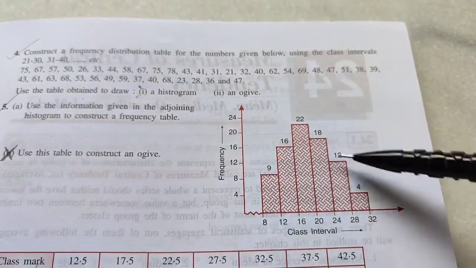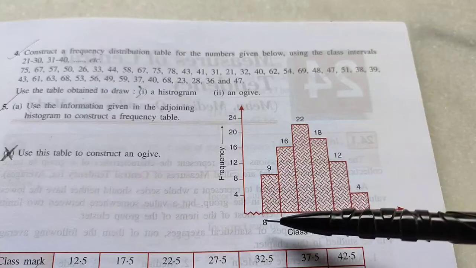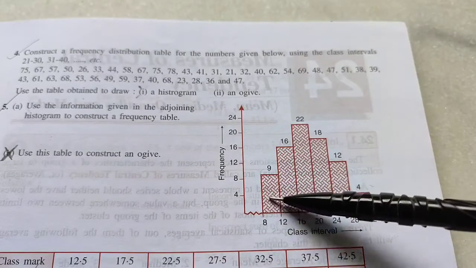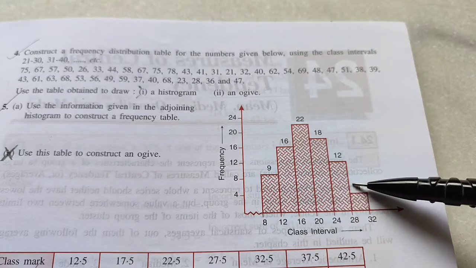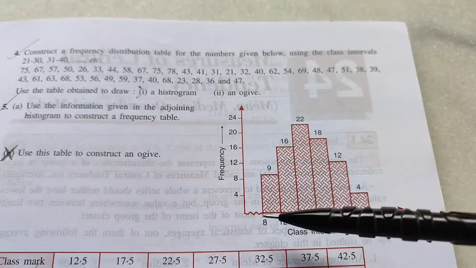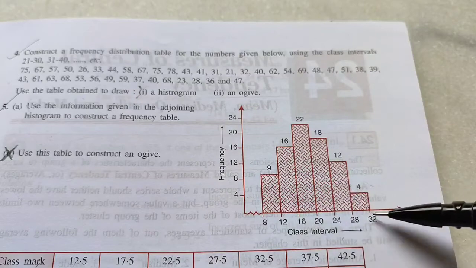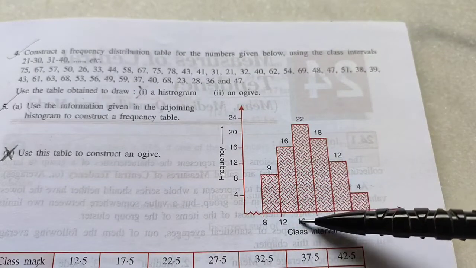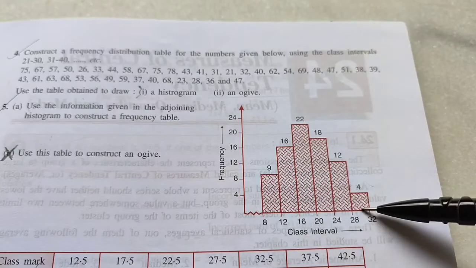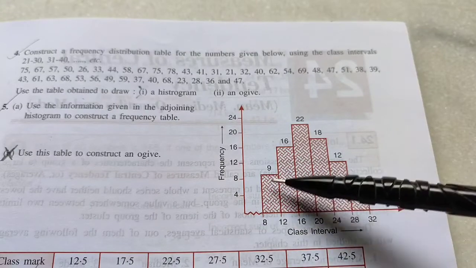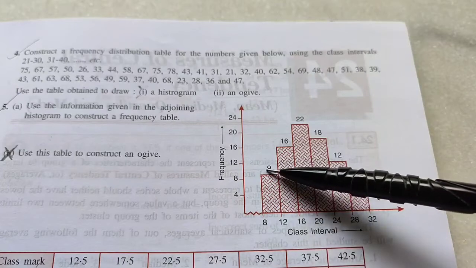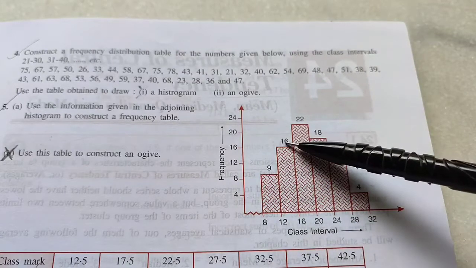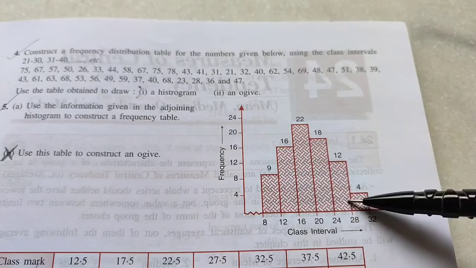We have buildings corresponding to the individual frequencies, but they are adjacent to each other. That is, they are touching each other, not like a bar chart where they are separate. We have class intervals which are continuous. So 8 to 12, 12 to 16 and so on are the class intervals. The frequency of class interval 8 to 12 is 9. The frequency of class interval 12 to 16 is 16 and so on.